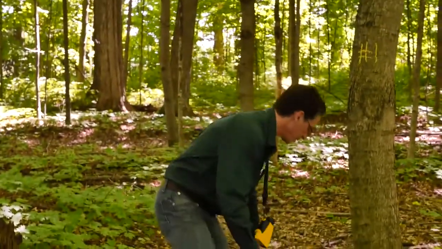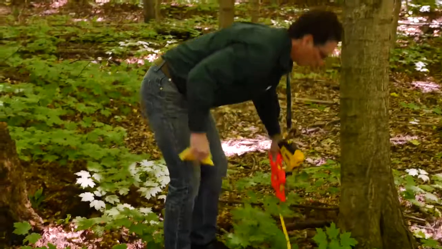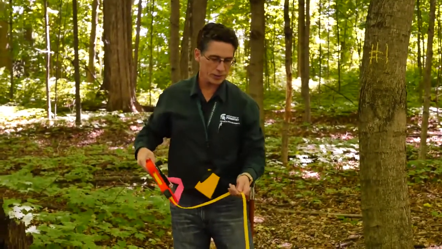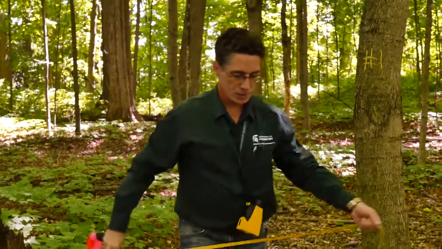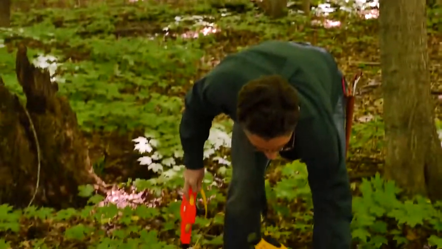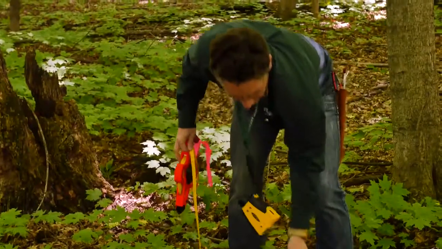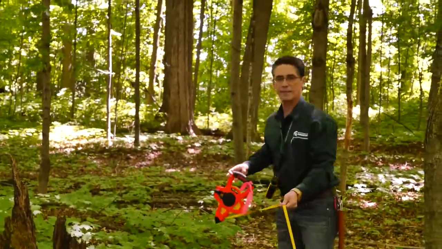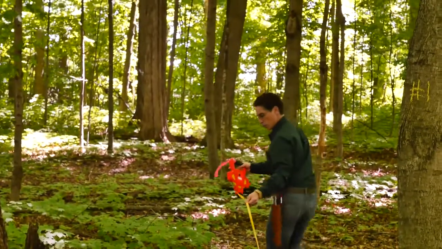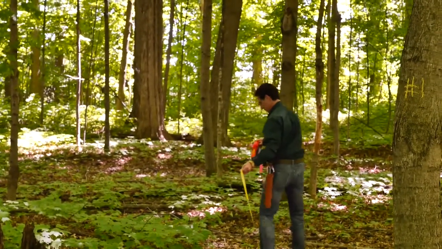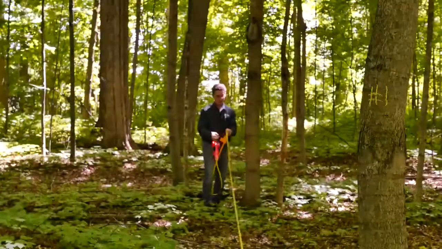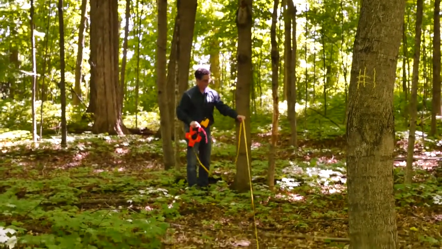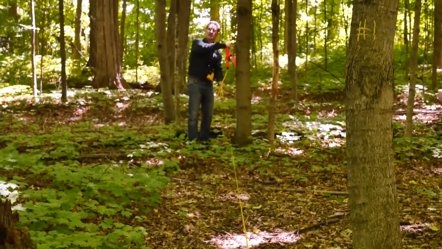Okay, so I've showed you a tree that's clearly in. How do we know which trees are in and which trees are out? So let's find a tree that's not in. I'm just going to walk back until I'm 26.3 feet away. So 26.3 feet is right here. This tree is not in.